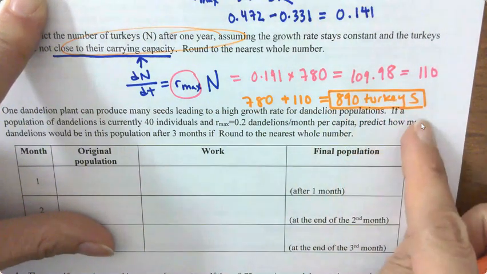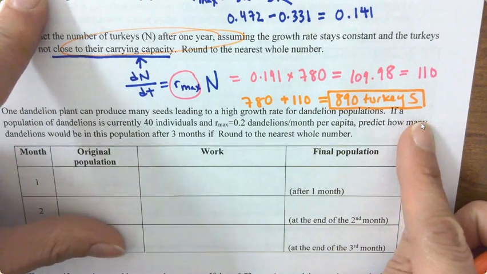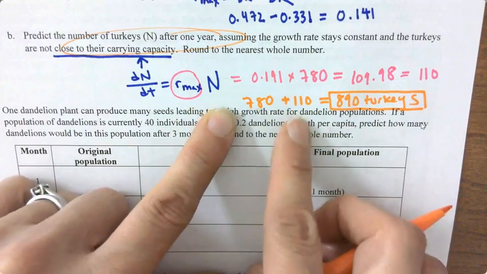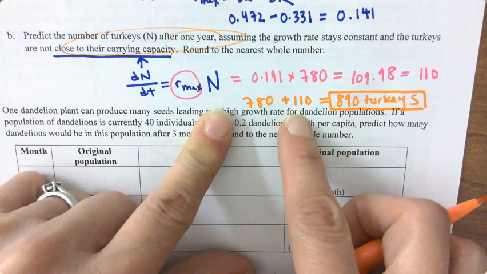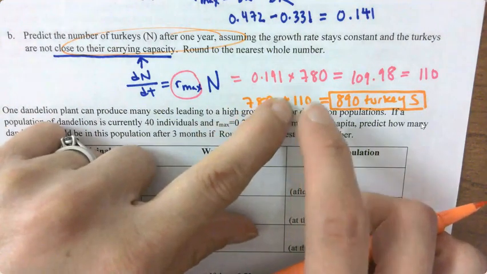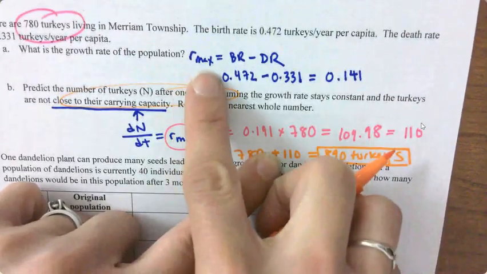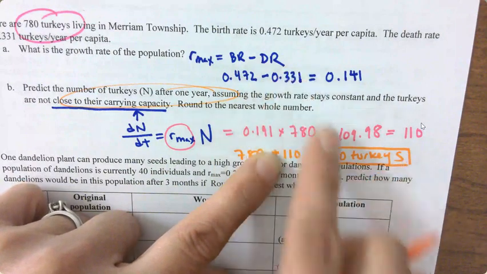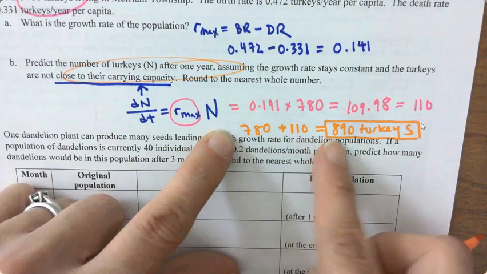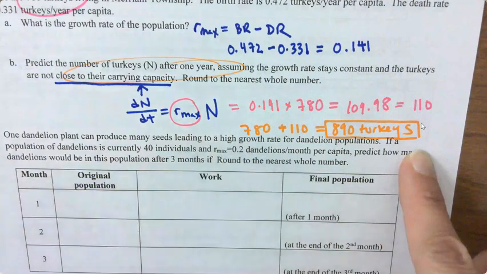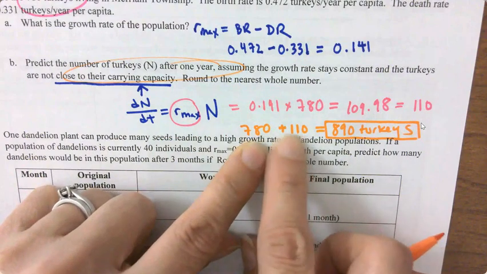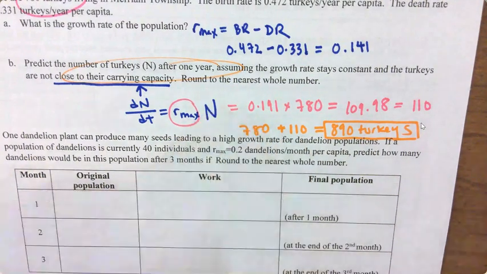Now, oftentimes students are confused because they say, Miss Kinney, how can you add 110 to 780? Like, what if some of these original turkeys died? This 110 number does not mean 110 turkeys were born. This means the population increased by 110. Because remember, R max takes into account birth rate and death rate. So this 110 says, oh, from the 780 turkeys, we increased in population by 110. So there are 890 total turkeys. Okay. So let's say like 10 turkeys died and 120 turkeys were born. Well, this number is like the additional number added to the population.